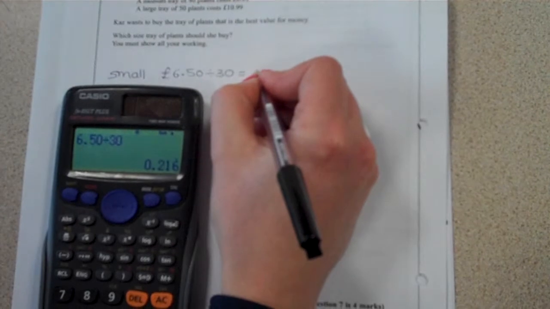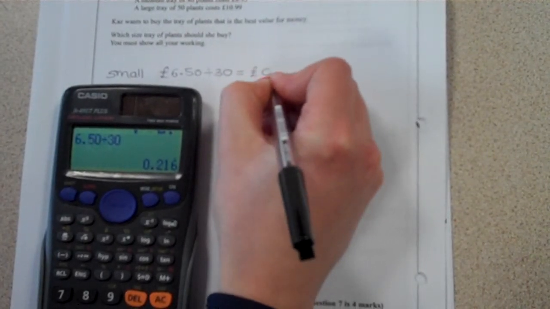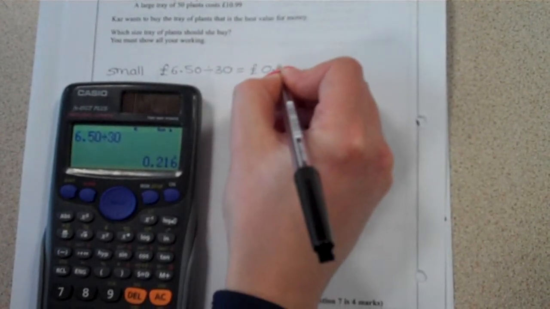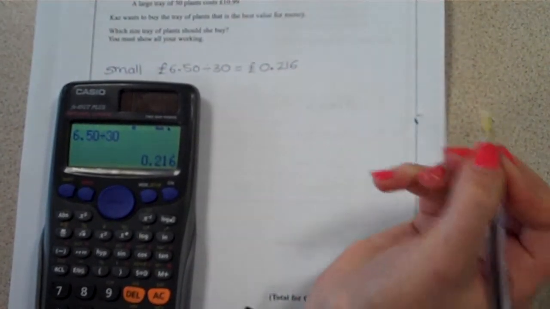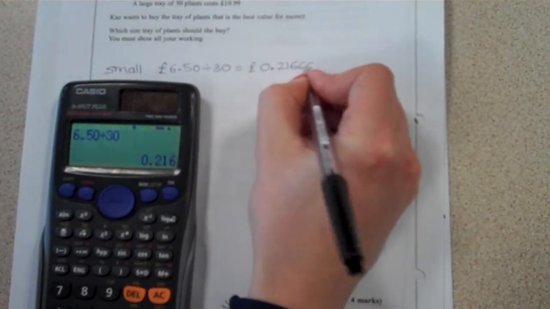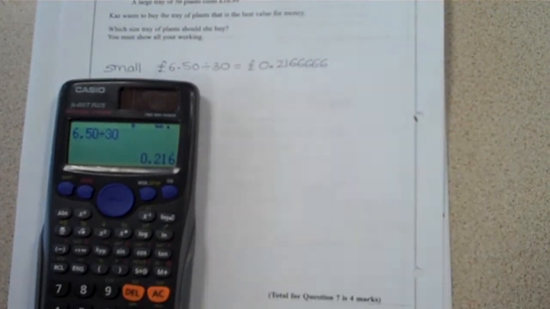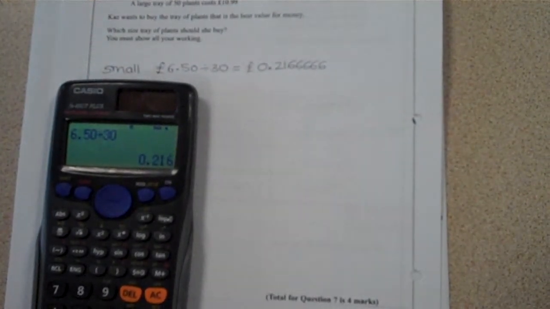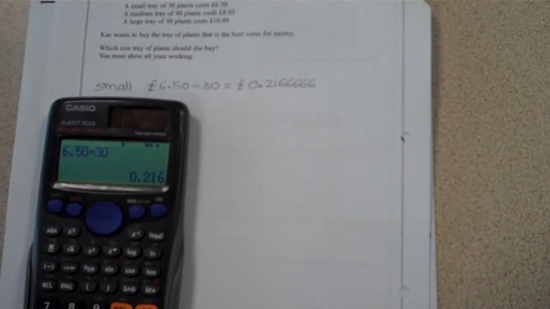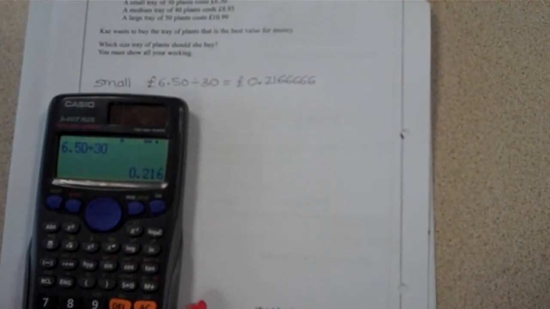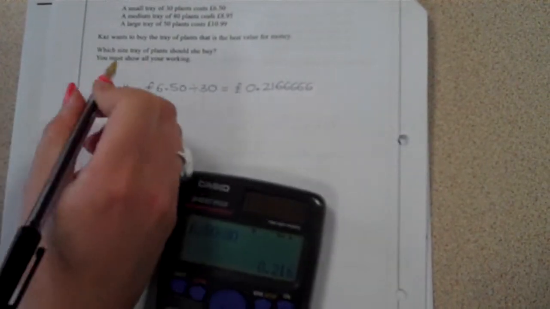So what this means, because I'm working in pounds, is that I've got 0.21 and my calculator then has a 6 but with a dot above it. So it means that I've got the 6 recurring. And what I would do is I would either write that dot or write lots of 6's out because I'm going to need to compare these different values. So give it to lots of decimal places at this stage. Then I can move on to the next one.